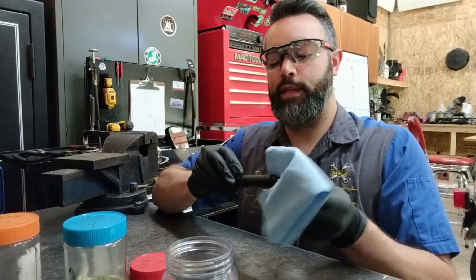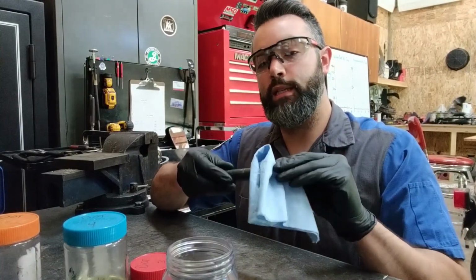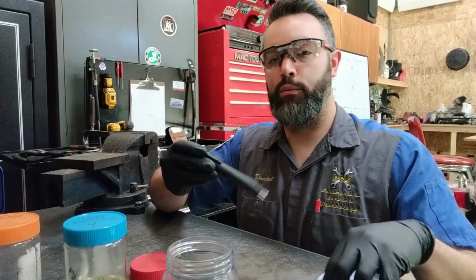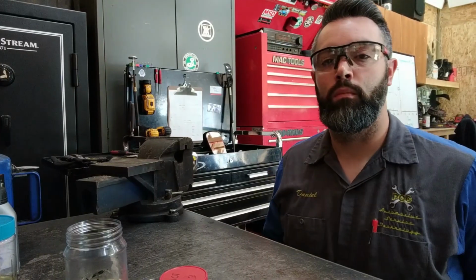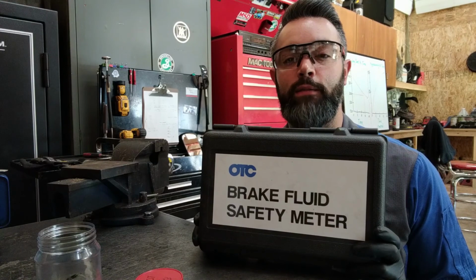And I don't have the test strips to compare that to, but there is another method for testing brake fluid that's a little more accurate. An alternative method is actually testing for the boiling point of the fluid that's in the vehicle or in the system. Here's a tool made by OTC called the Brake Fluid Safety Meter.